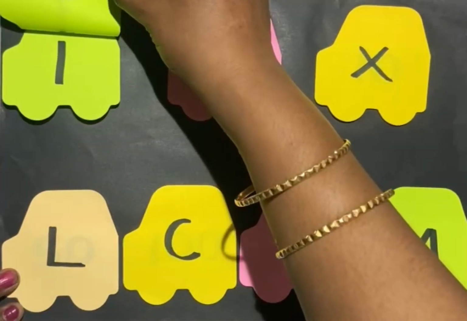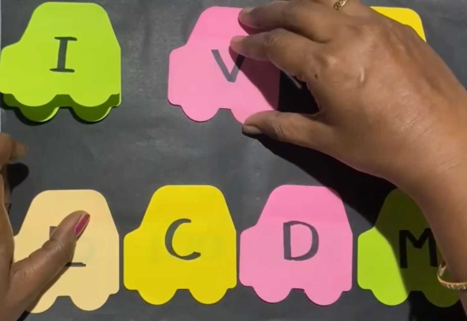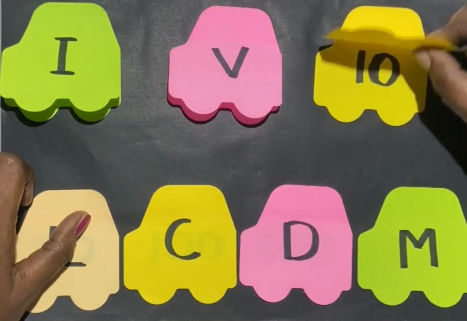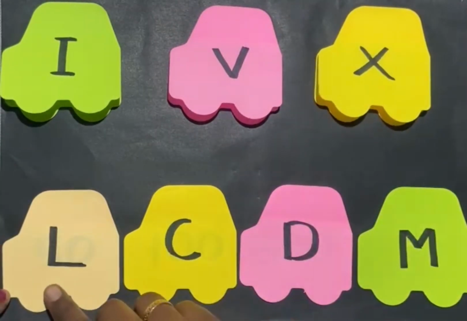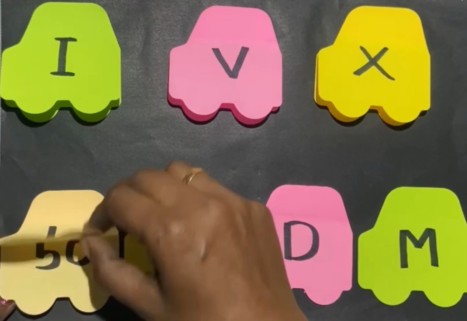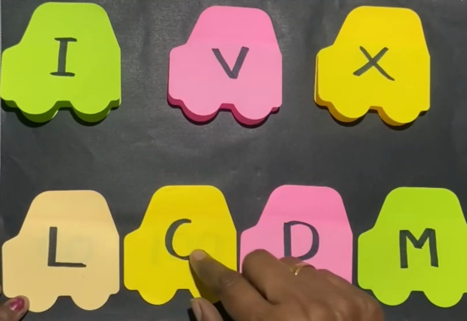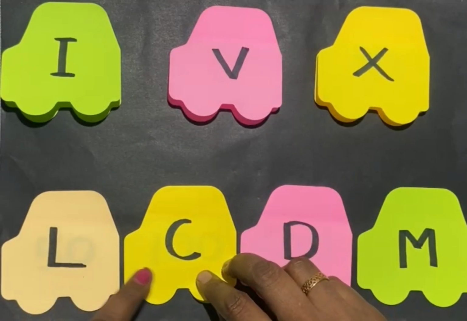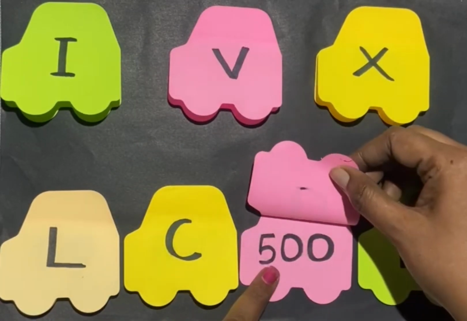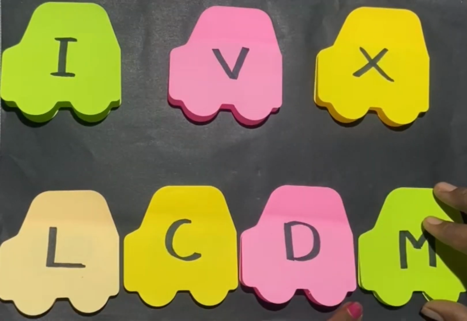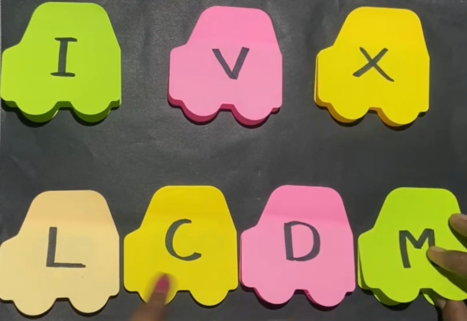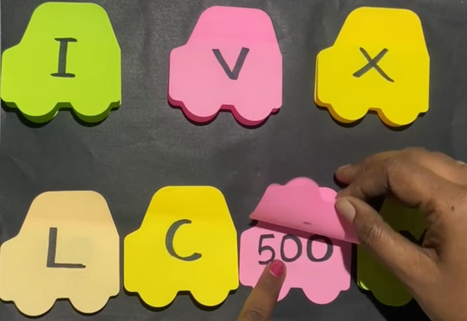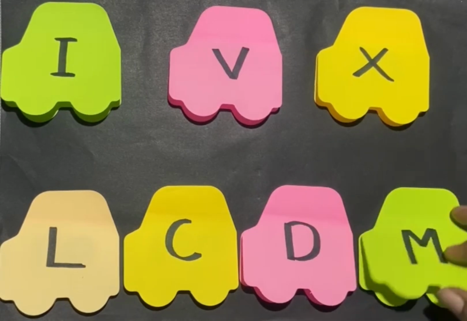See what number it is? 1. This is 5. X is 10. L is 50. C is 100. D is 500. M is 1000.